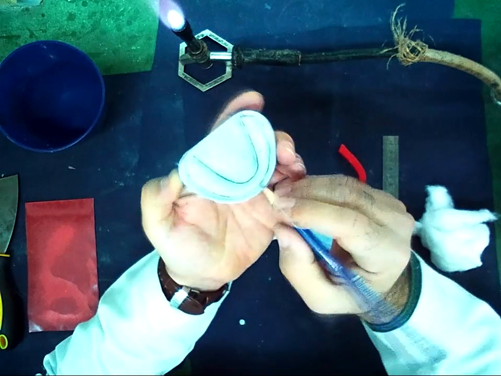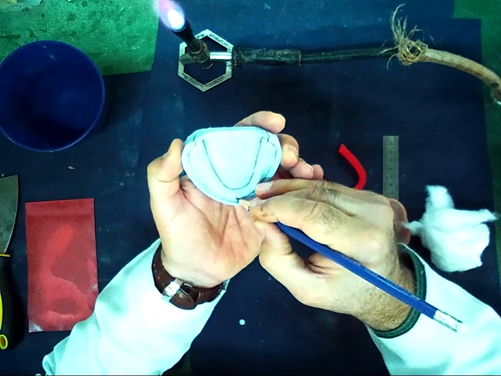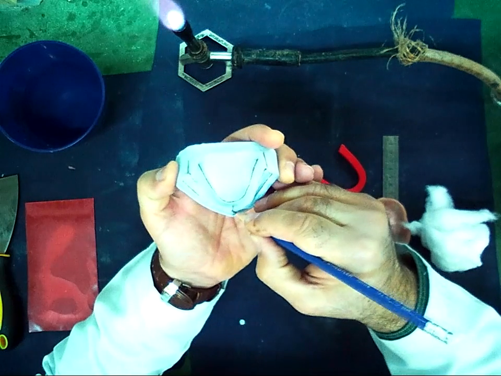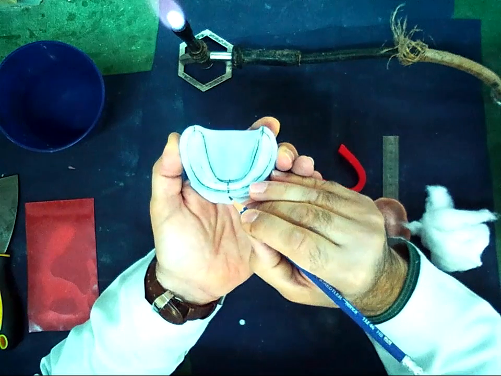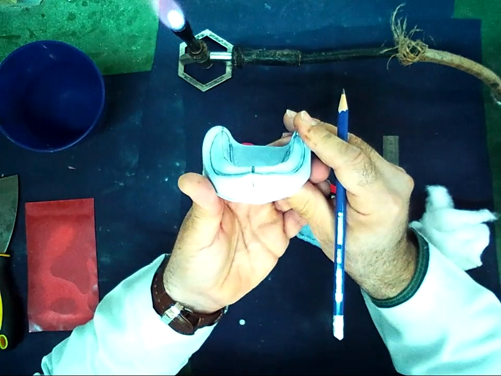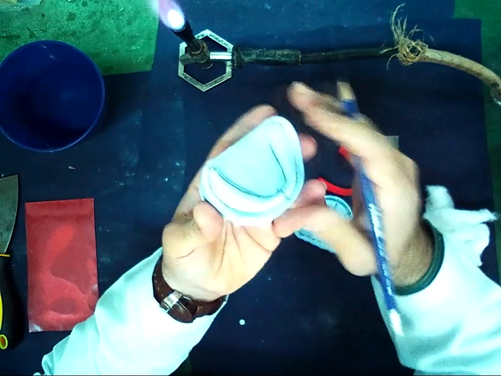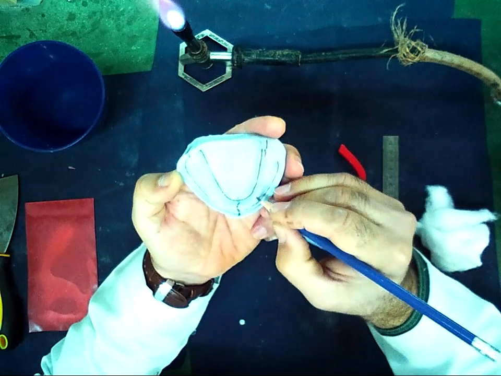Another line, it is the midline. I draw it on the midline of the anterior part. The third line, the canine eminence line. This is the canine eminence.